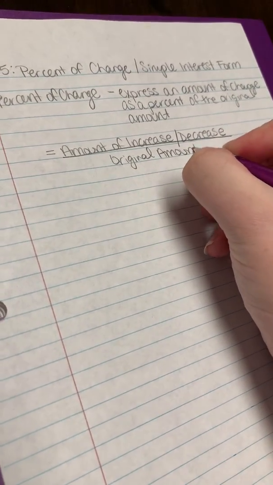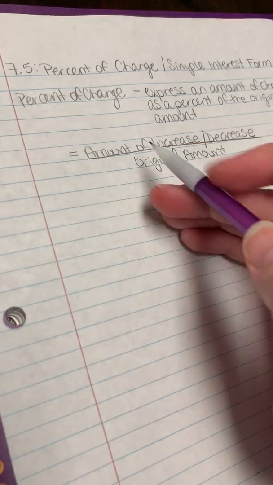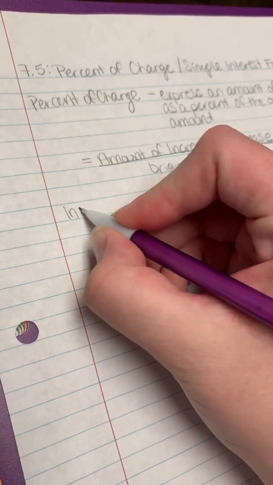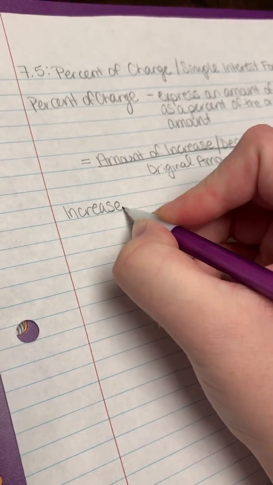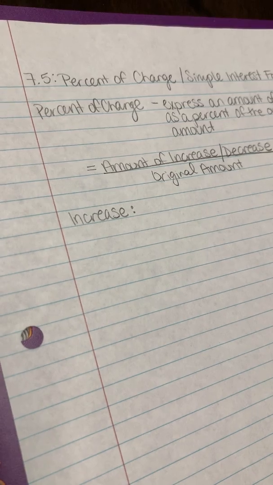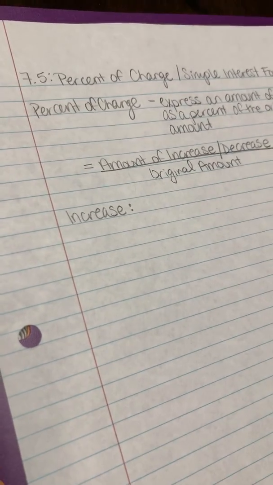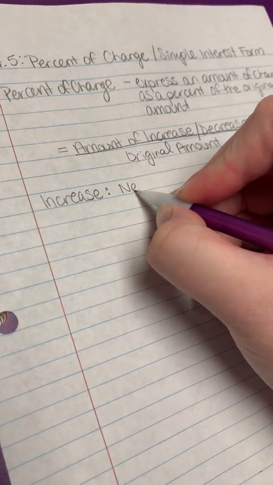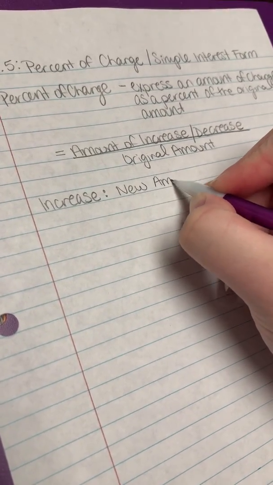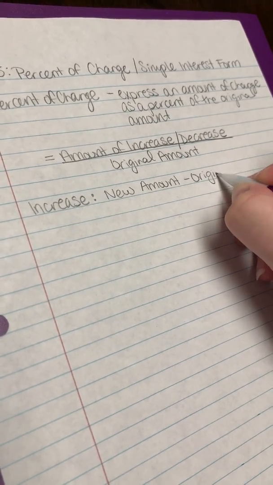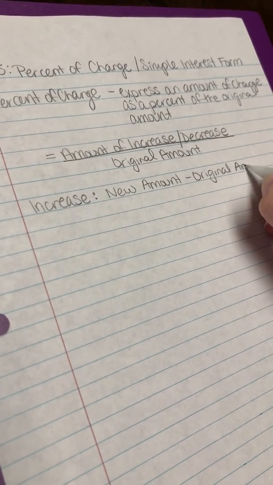Now, how do you know if it's an increase or a decrease? Obviously if your amount is increasing, your new amount would be higher than your original amount. So you would take your new amount and subtract the original amount to see how much it increased by.